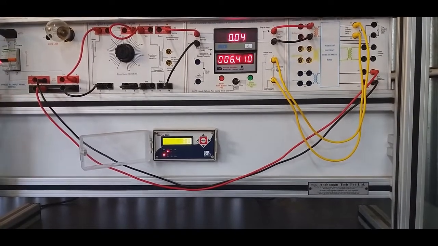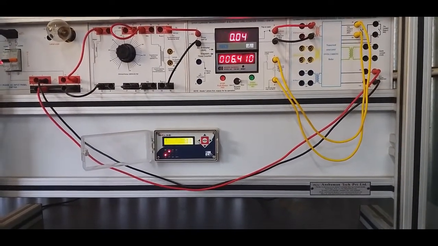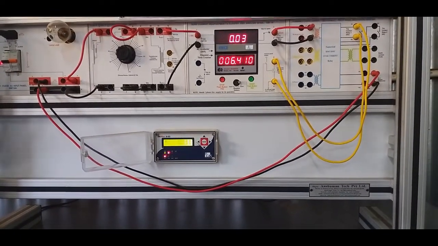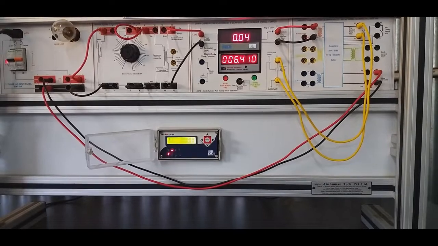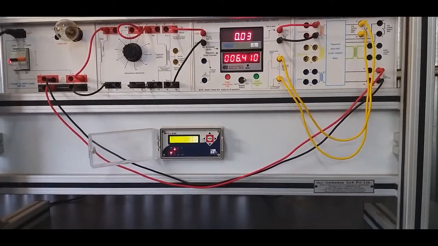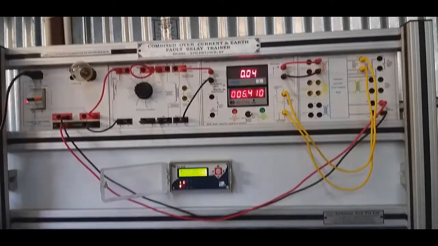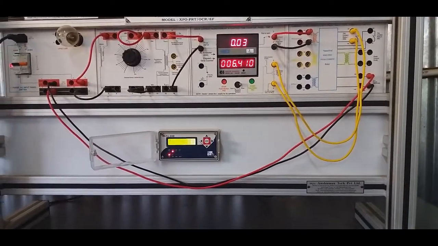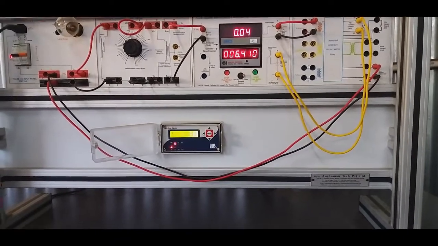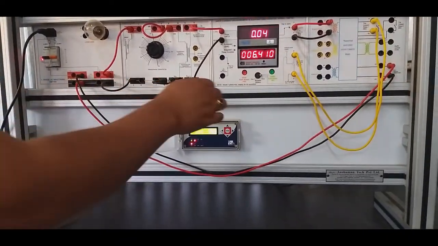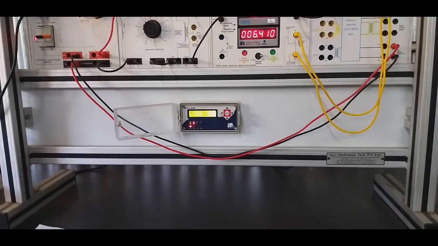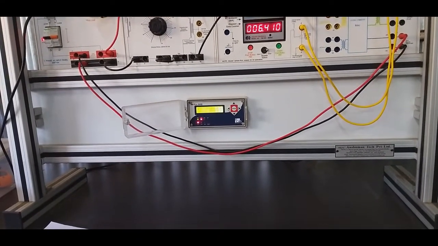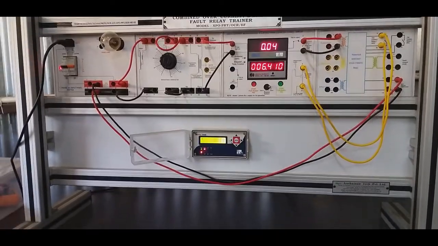Now for 7.5 ampere of the current setting, it is tripped at 6.4 seconds. From here, what you can see is the relay operating time is decreasing when we increase the fault current. Okay, like this you have to take around 7-8 observations and draw the plot for this overcurrent relay.